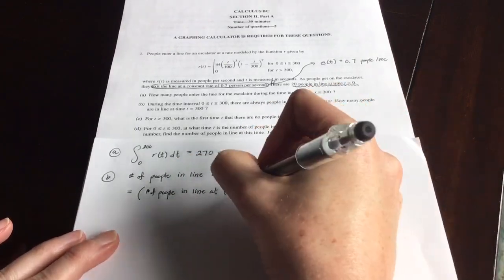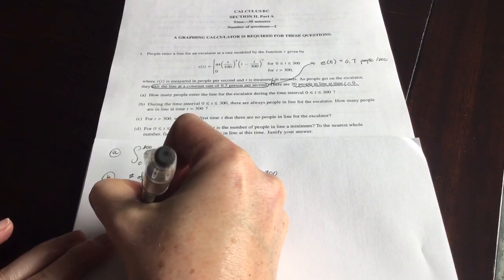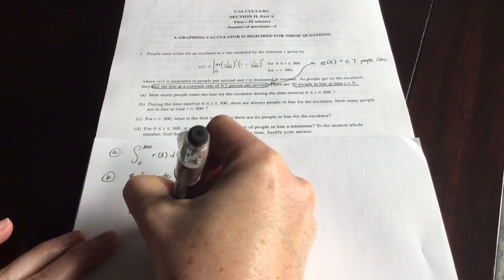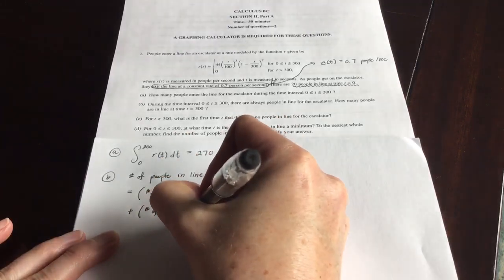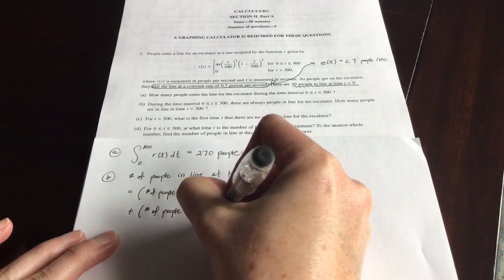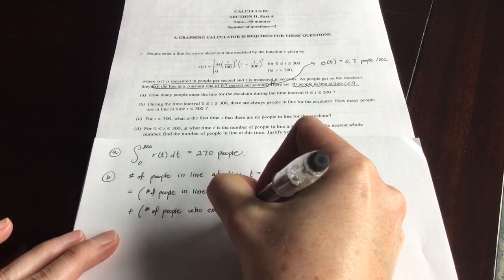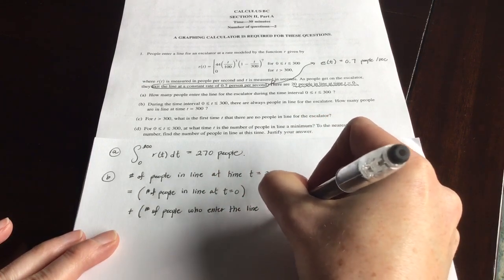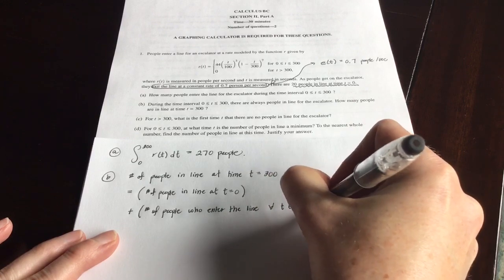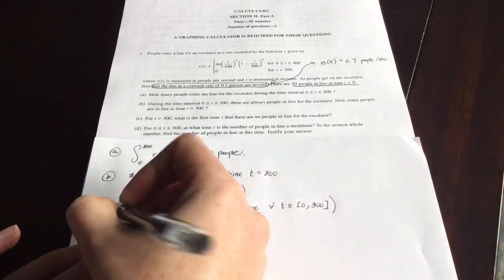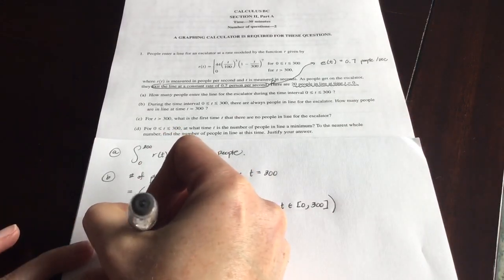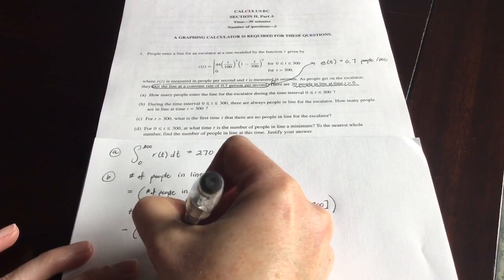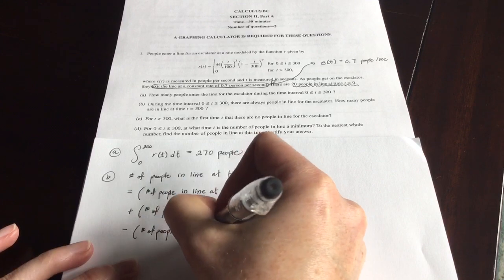And then we're going to add the number of people who enter the line during the time from 0 to 300. And then we're going to take away the number of people who exit the line.